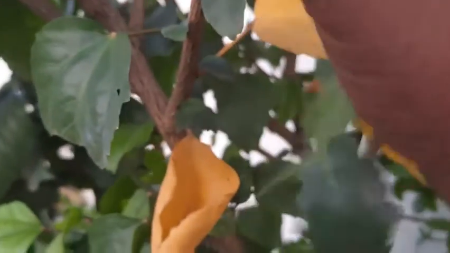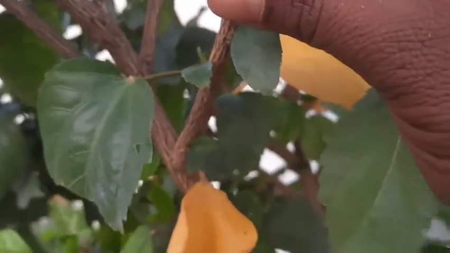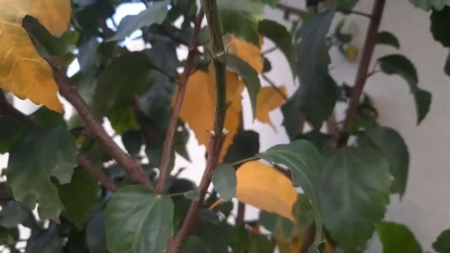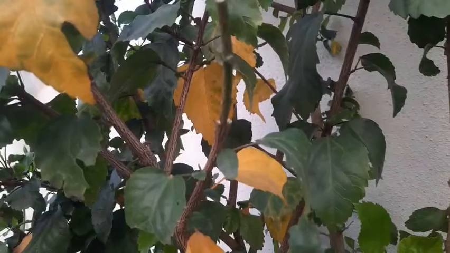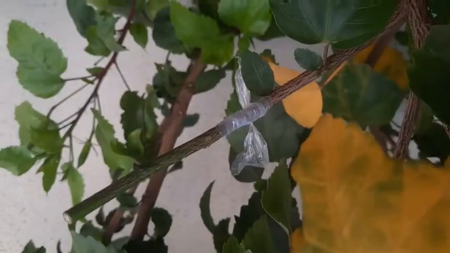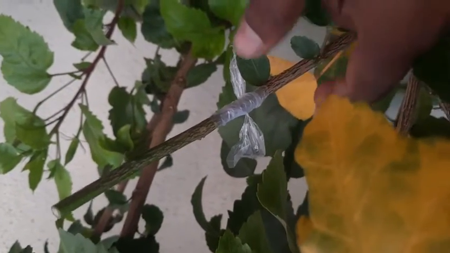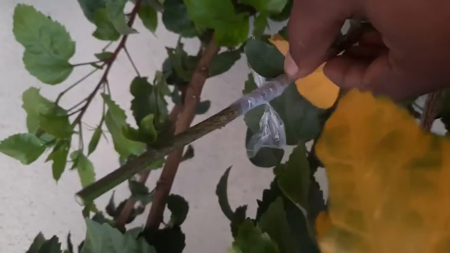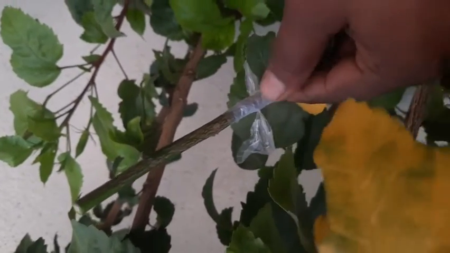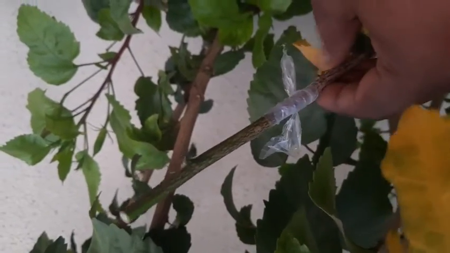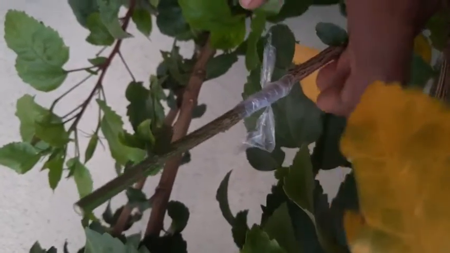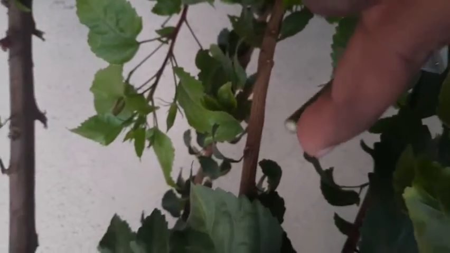You can see here we insert two different twigs. You can see properly. After that, we have to tie like this with the help of polythene strips, to avoid loss of water as well as to avoid the attack of microorganisms. After a few days, this twig bears red flowers on the white hibiscus plant.